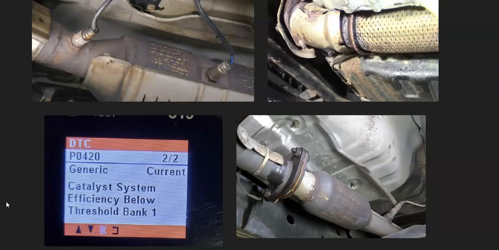And so that's basically it. I just wanted to give a basic overview of how you go about fixing a Honda with the P0420 code.